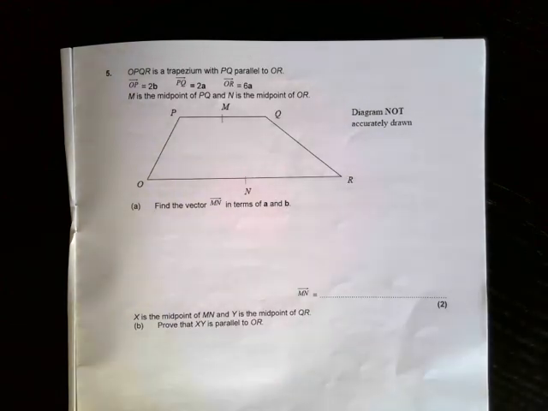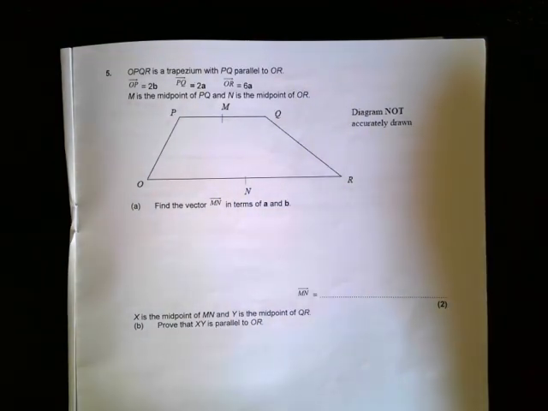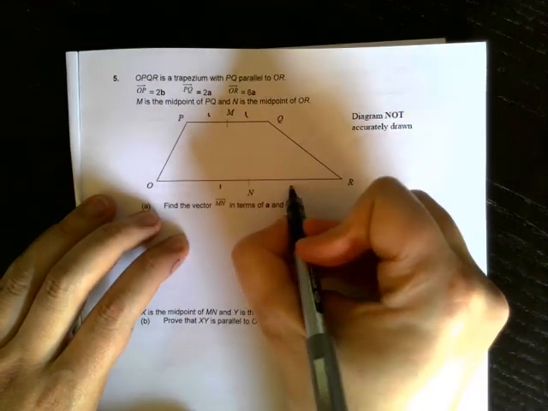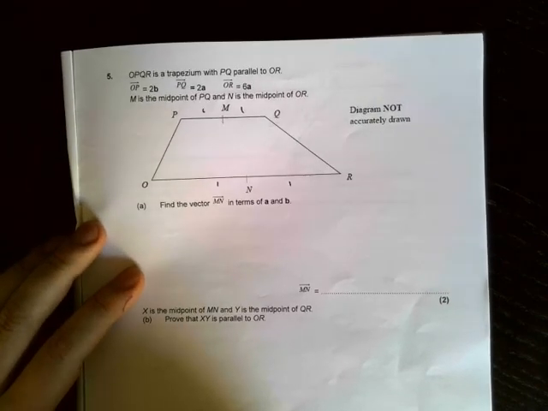Okay, continuing the vectors section of the revision booklet, we've got question 5. OPQR is a trapezium with PQ parallel to OR. OP is 2B, PQ is 2A, and OR is 6A. M is the midpoint, and N is the midpoint. So that's vector ratio 1 to 1. Find the vector MN in terms of A and B.